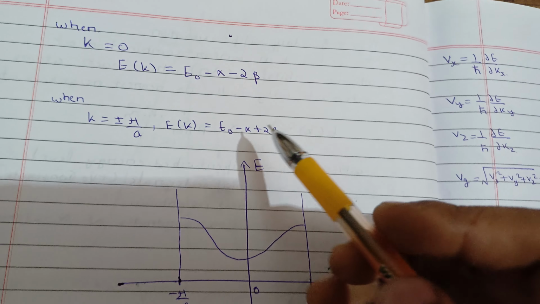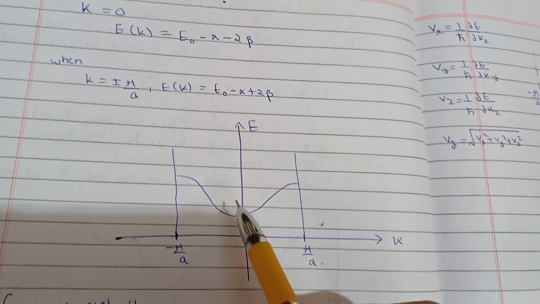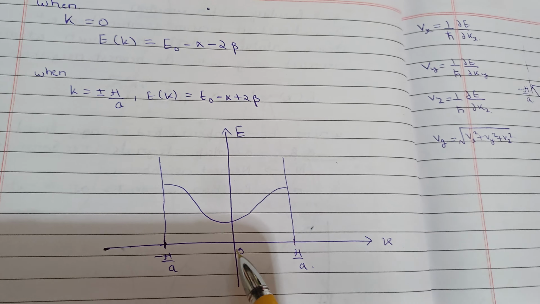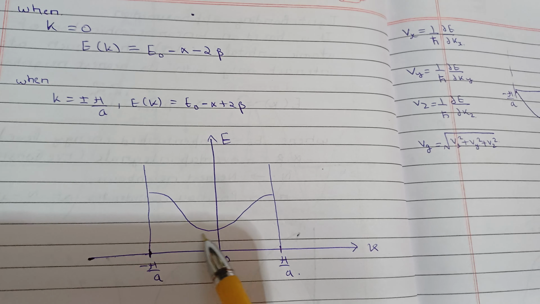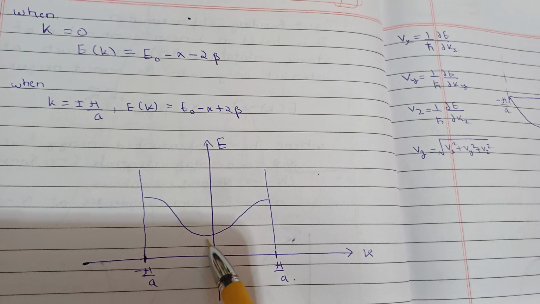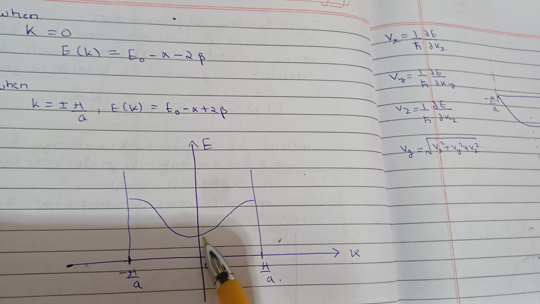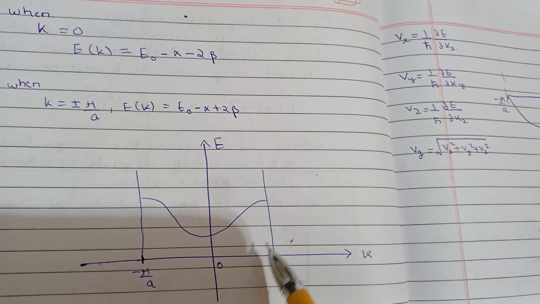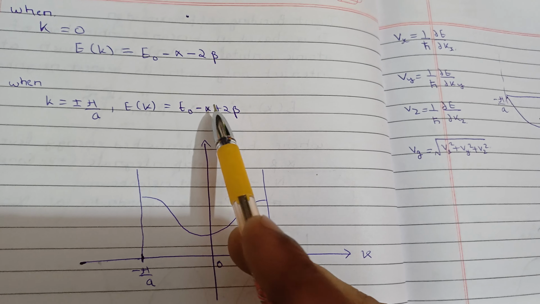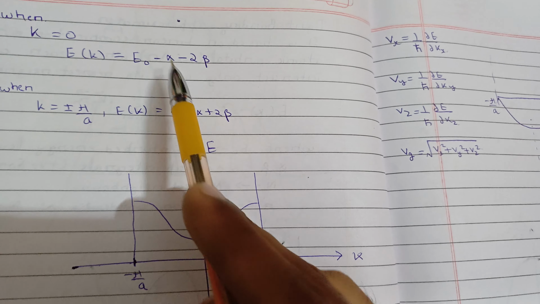So if we try to plot E and k here, then it can't be 0 at k equal to 0, so it will be slightly upper, but it's a minimum value for this, and it's a symmetrical graph, not just this way as it is drawn. It is symmetrical like this. Okay, now for plus minus pi by a we will get this energy, and for this one it is this energy.